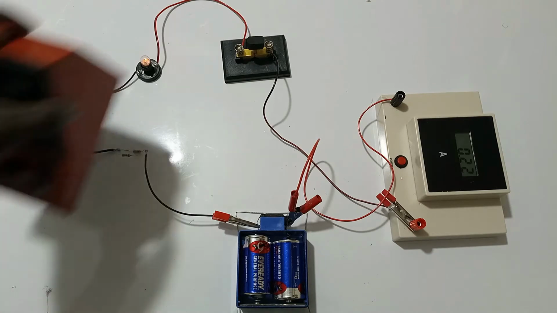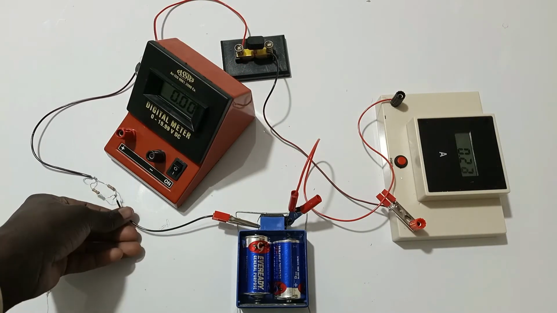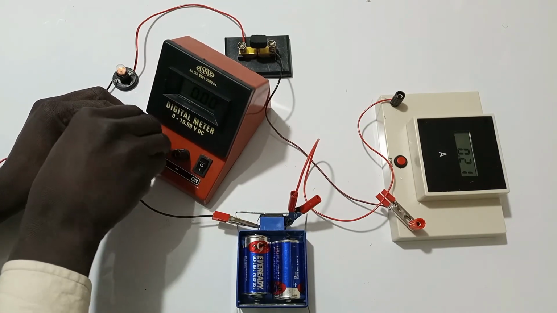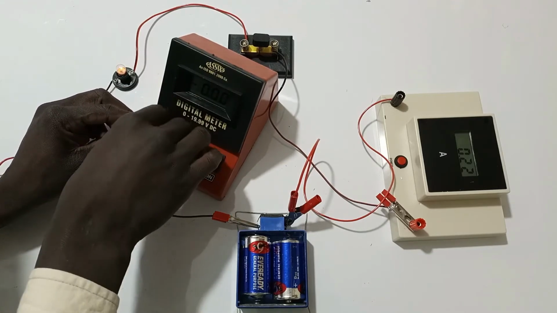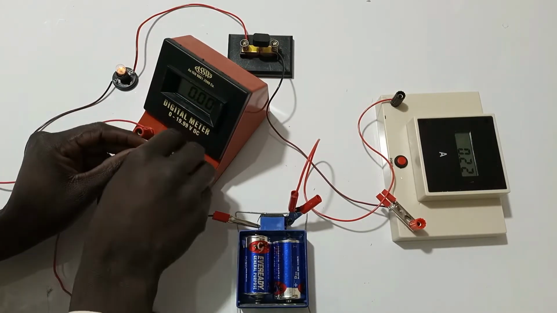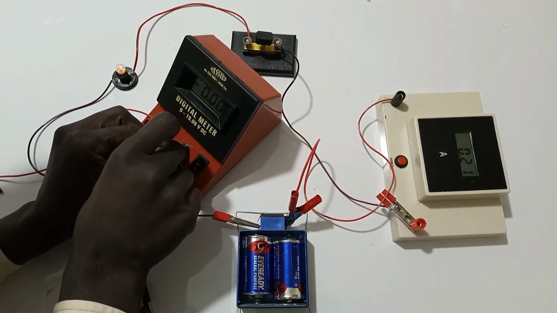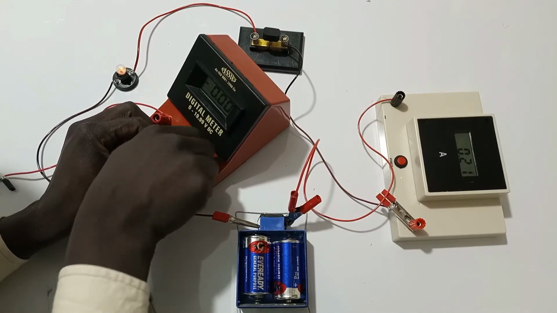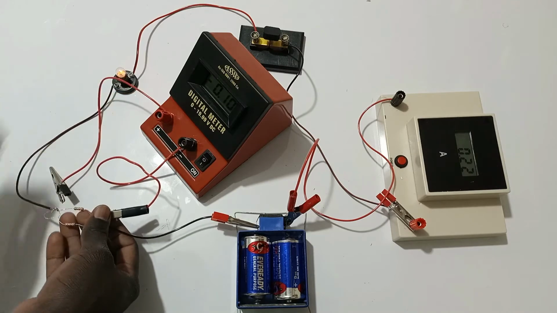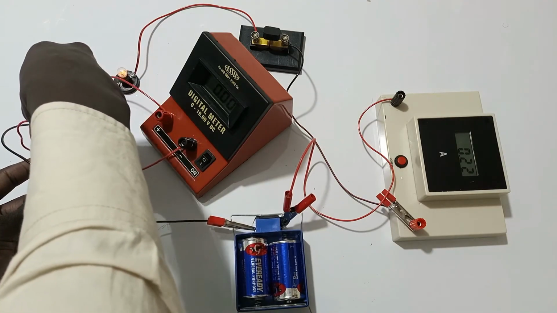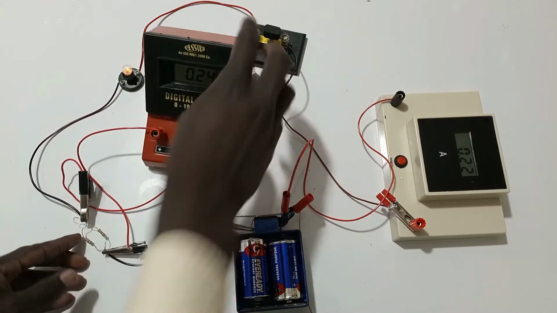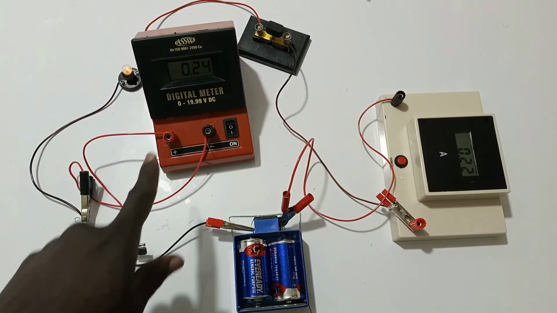Let's have a voltmeter connected across the combined resistors. The voltmeter is showing a reading of 0.24.